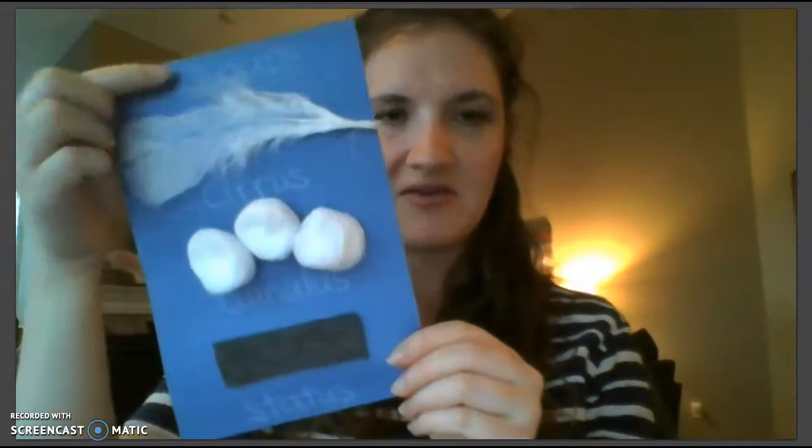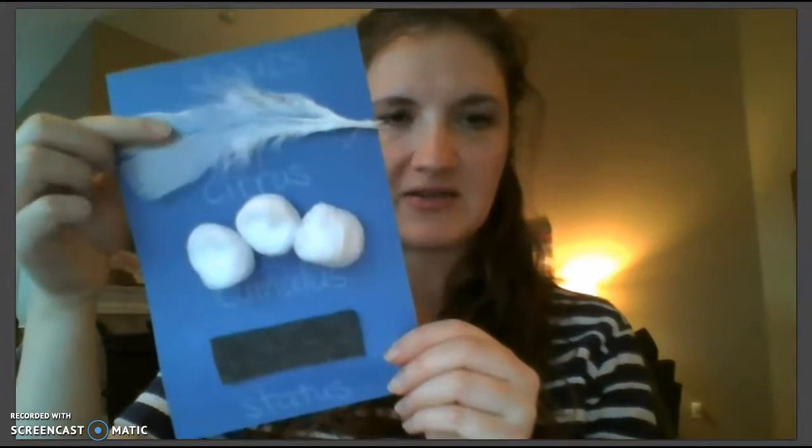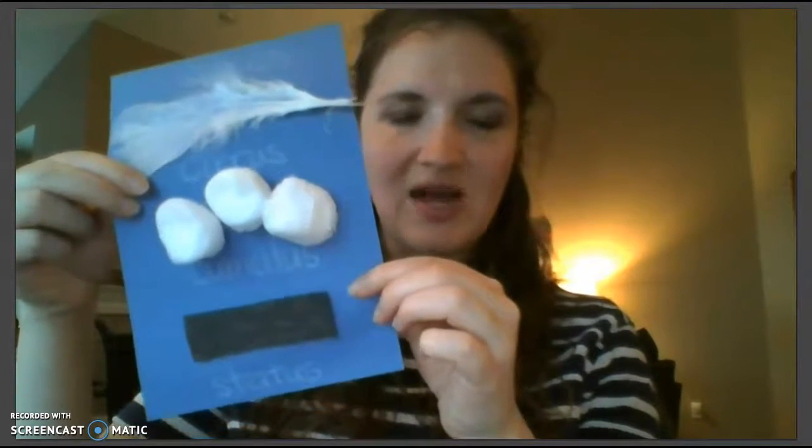We have our cloud chart showing cirrus clouds, cumulus clouds, and stratus clouds. I hope you had fun making your cloud chart. Now you can share it with your family, tell them more about the clouds as well, and maybe you can ask your parents to help you look for pictures of the different cloud types and see if you know what their names are.